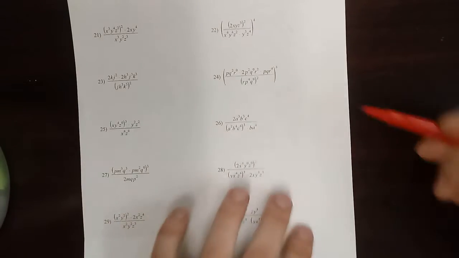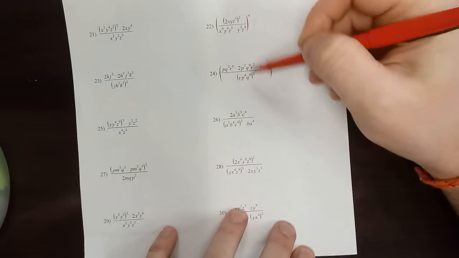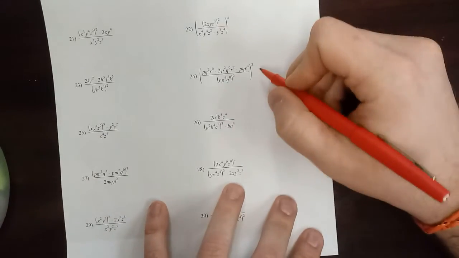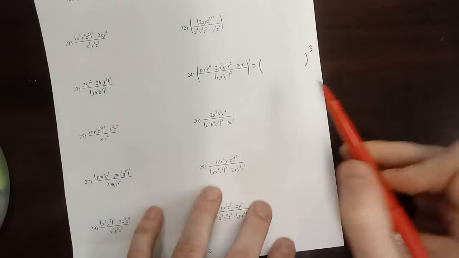Fine, you talked me into it. I'm going to go through and do what I think is probably the hardest question on here. It's a huge thing in parentheses with a 3 on the outside, and lots of stuff happening on the inside. So if we're careful and take our time, this really isn't that bad.